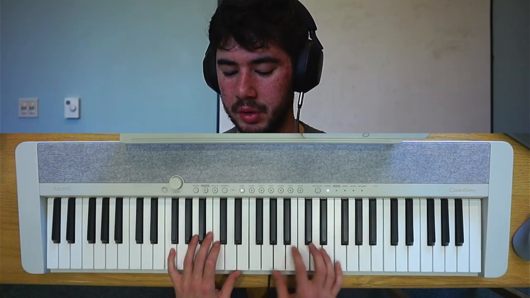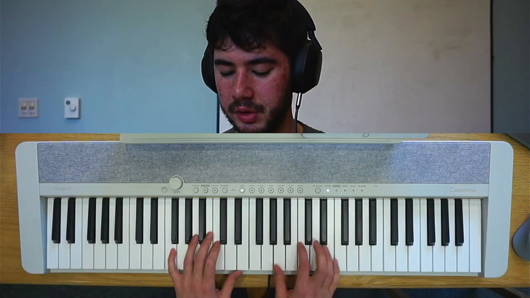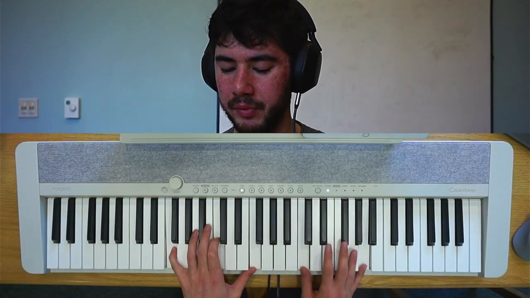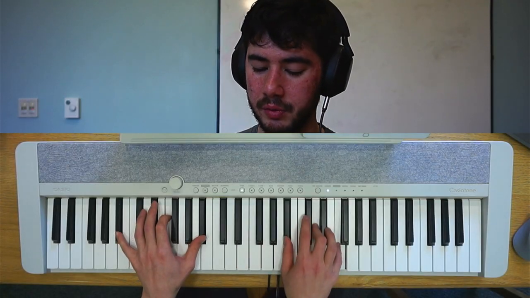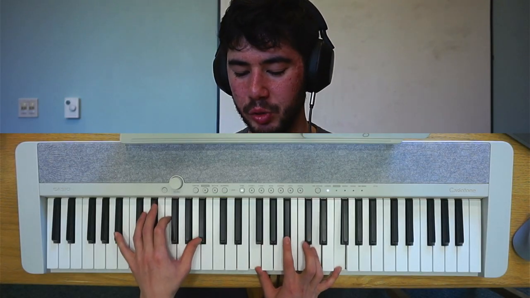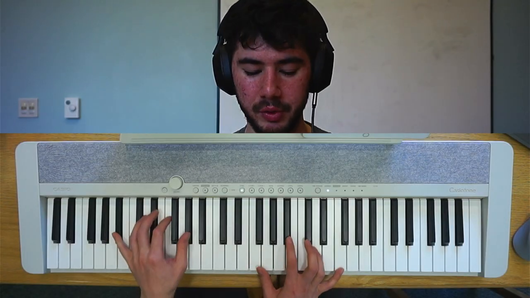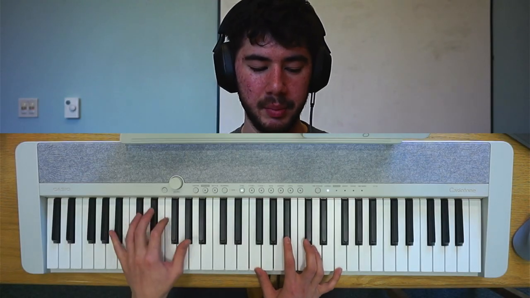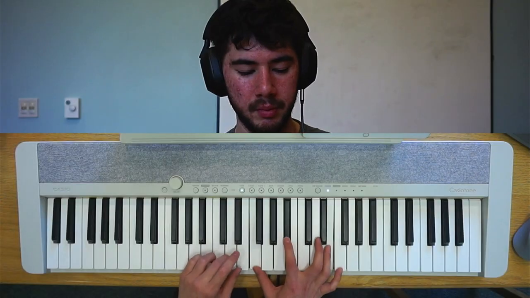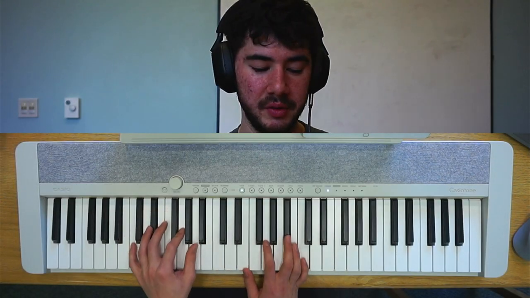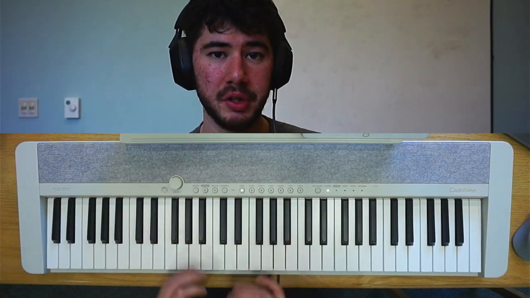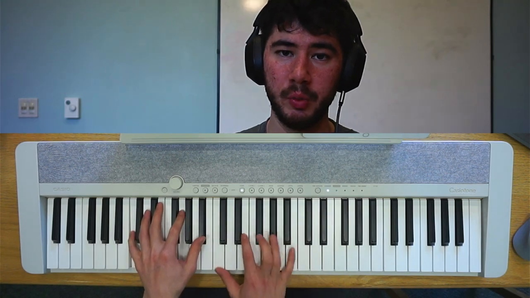F, first, second inversion. 1, 2. First, second, sorry. What do we got here? Technically, I guess that's just root position, but I'm just adding the fifth here with the right. Same left hand pattern. Here's that C dominant 7, some C major with an extra minor 7 interval, turning it into the dominant 7 chord. That wants to bring us back to home base.